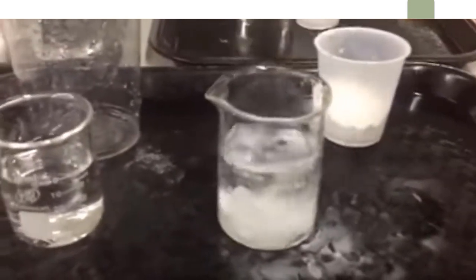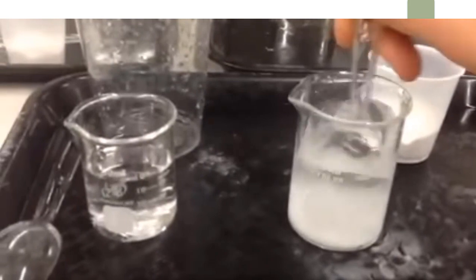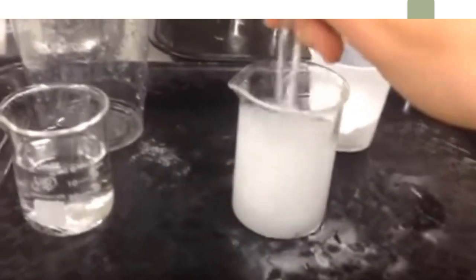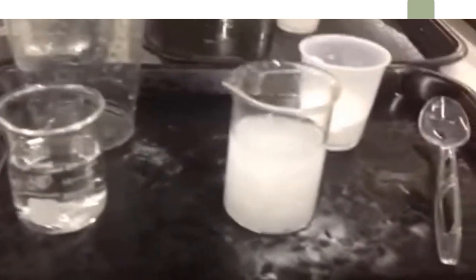Now I am going to actually prepare a baking soda and water solution. I have a beaker of water. I am going to actually put 2 spoonfuls of baking soda into my water, stir it around, and now I will test the pH of this substance.